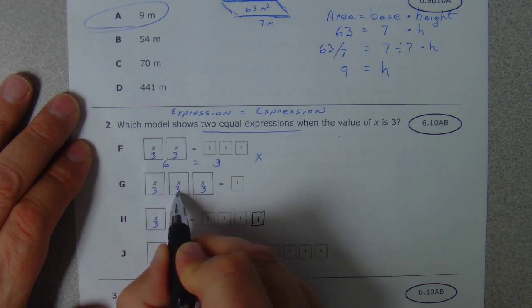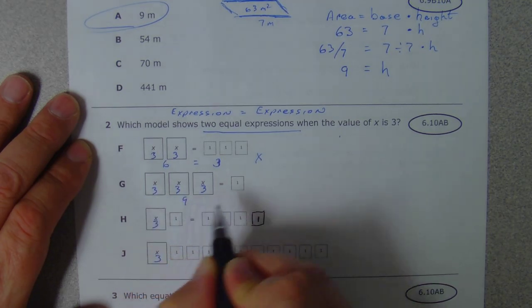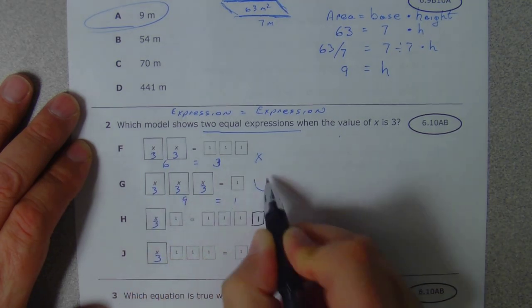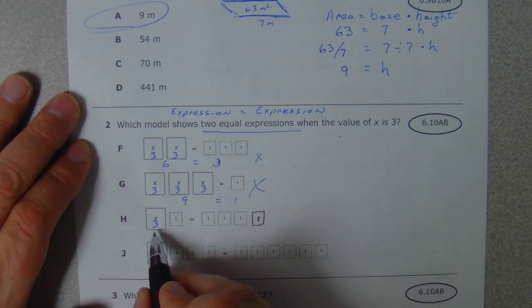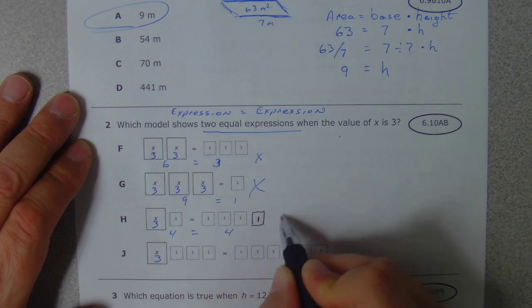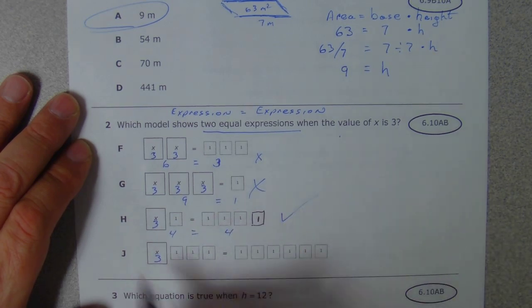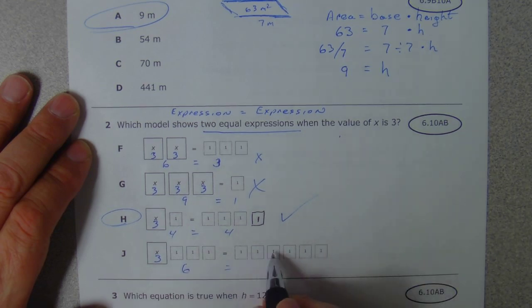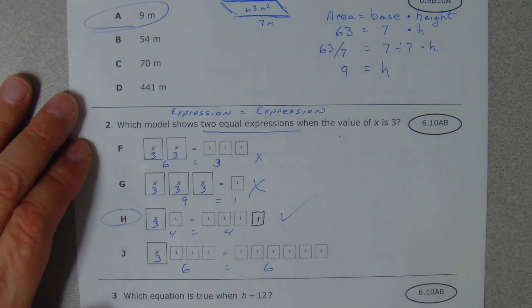So 3, 6, 9 equals 1. That doesn't work. How about this one? 3 plus 1 is 4. 1, 2, 3, 4. This one definitely works. So H is a good answer. There's a 3 here. 1, 2, 3. 3 plus 3 is 6 equals 1, 2, 3, 4, 5, 6. And then you have that answer.